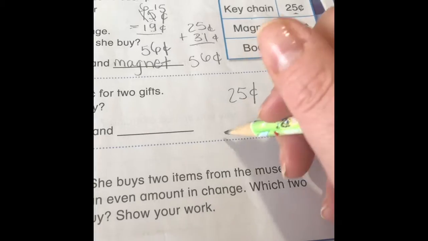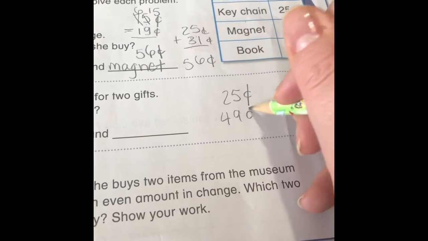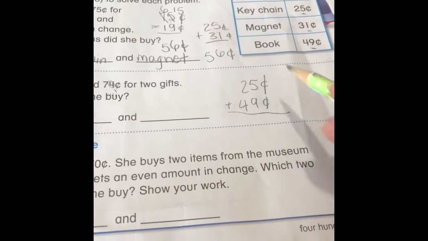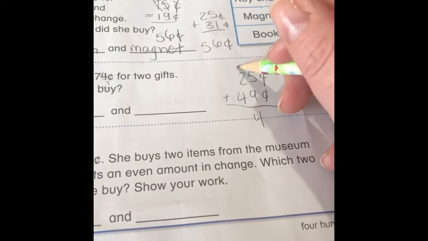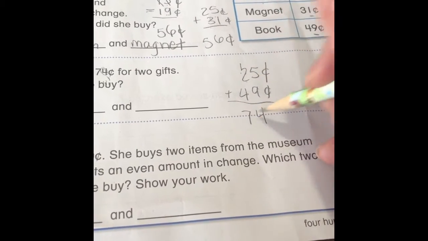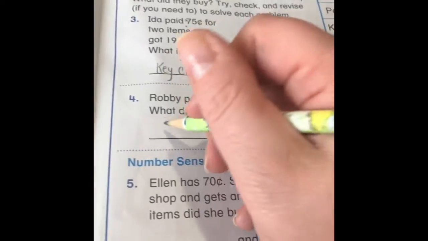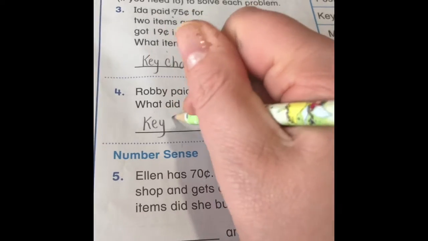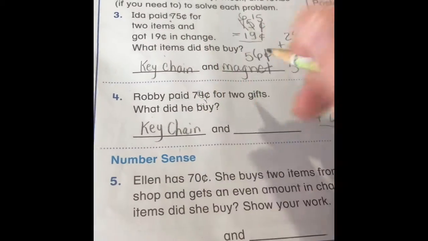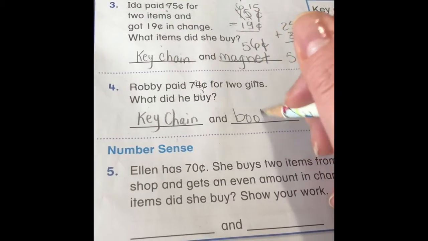25 cents. 49 cents. 5 and 9 make 14. Regroup. 4, 5, 6, 7. Oh my goodness. Yay. So he bought the keychain and the book. Once again, very cheap items.